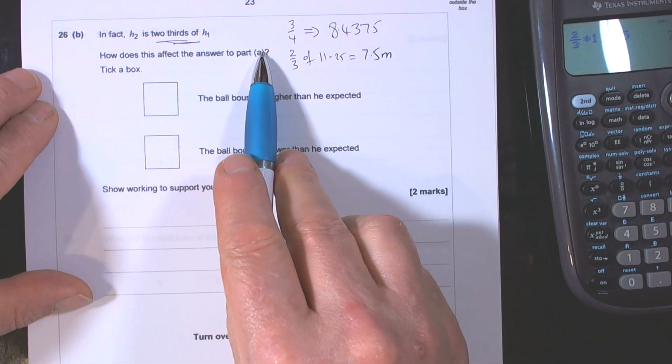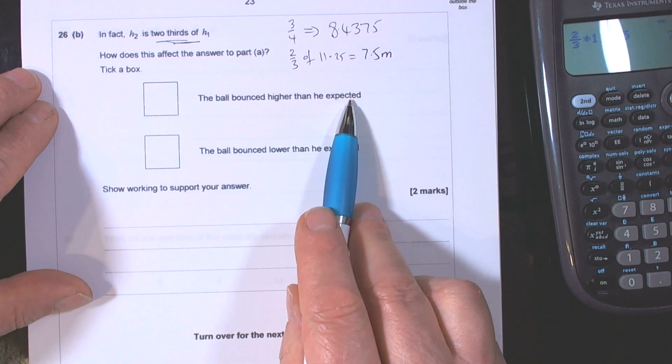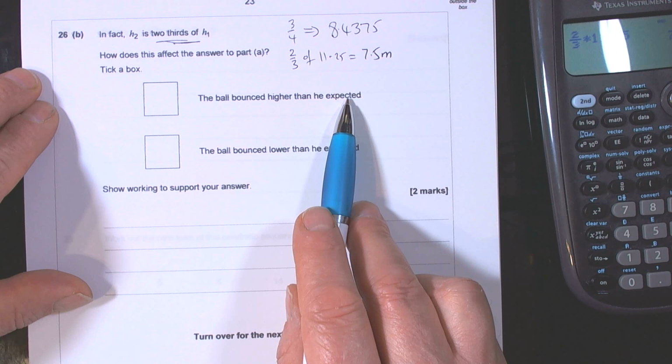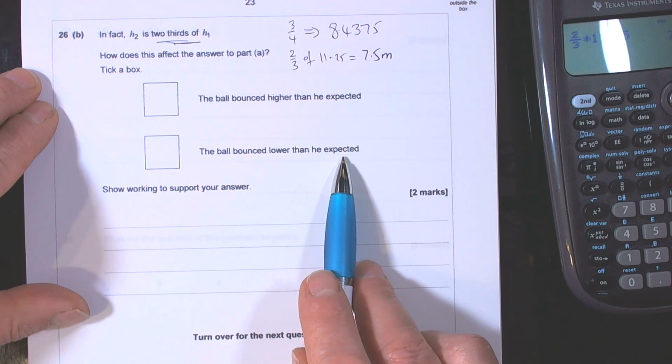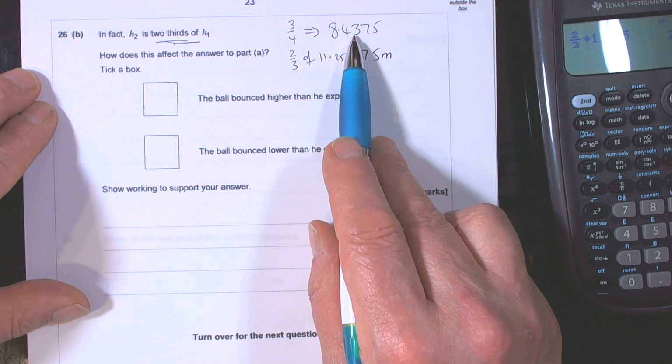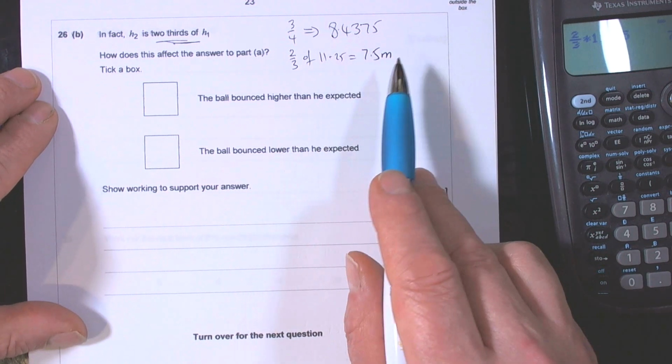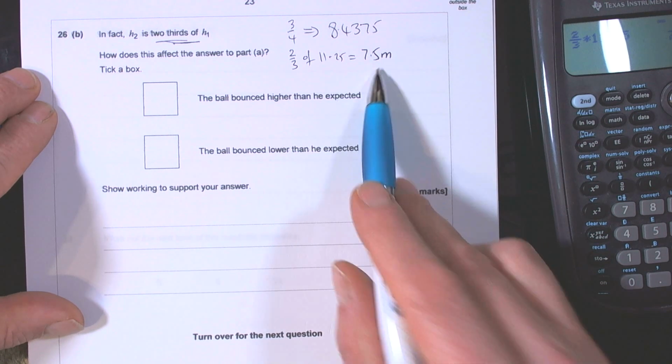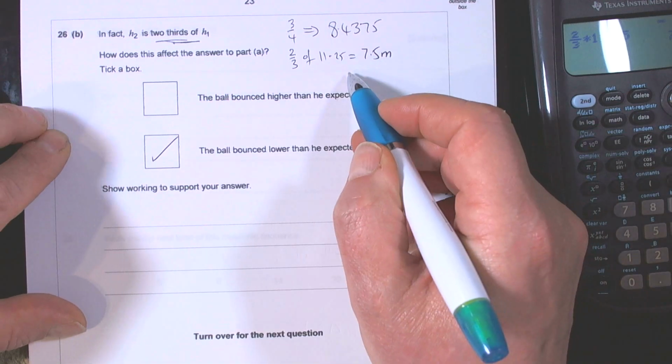Okay, so how does this affect the answer to part A? The ball bounces higher than you expected. The ball bounces lower than you expected. Well, it's bounced lower, because he thought it was going to be 8.4, but it actually only got to 7.5, so it went lower, and we're showing our workings there.